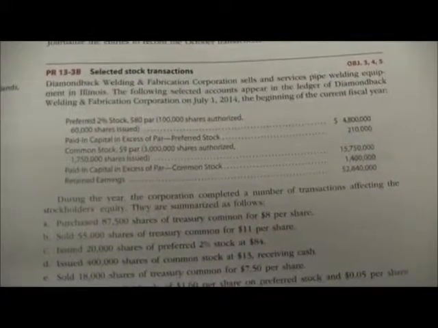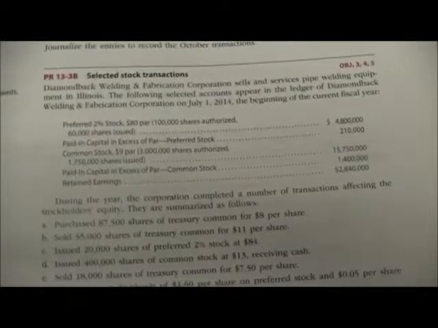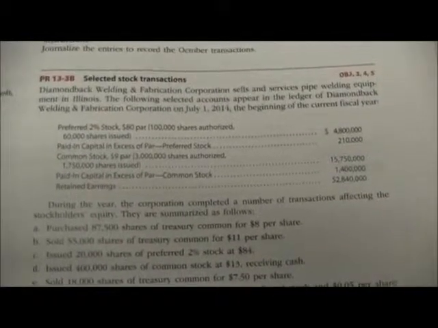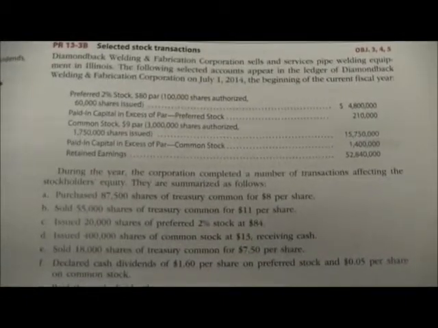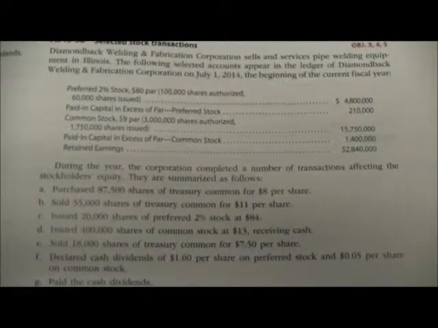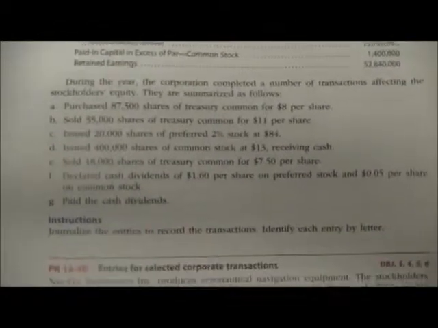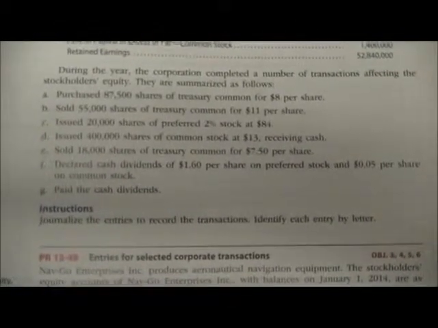And there it lists our balances for our preferred stock, paid in capital in excess of par, common stock, paid in capital in excess of par, and retained earnings. During the year, the corporation completed a number of transactions affecting stockholders' equity. They are summarized as follows. And then we have A through G. Generalize the entries to record the transactions. Identify each entry by letter.